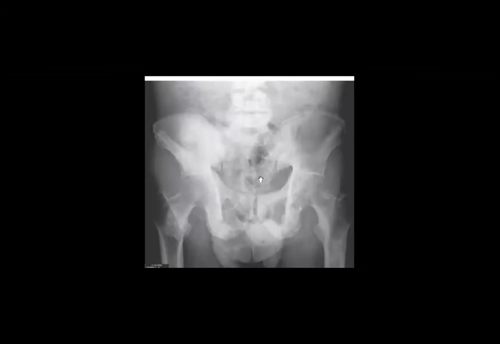What do you think about this appearance? What would you like to ask as a next step? Perfect. Sclerotic lesions. So you will ask about sclerotic metastasis as a first differential diagnosis. So if he is a man, what is your expected primary? Prostate, perfect.